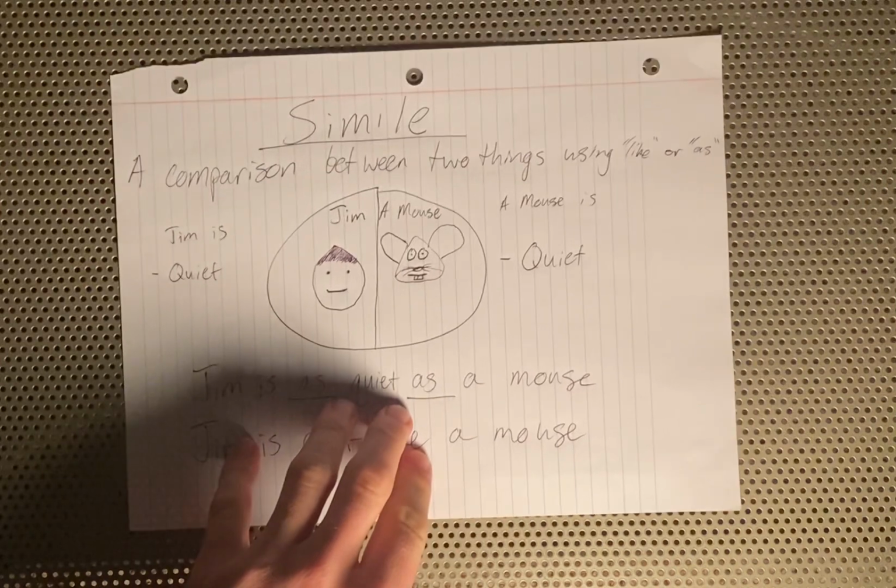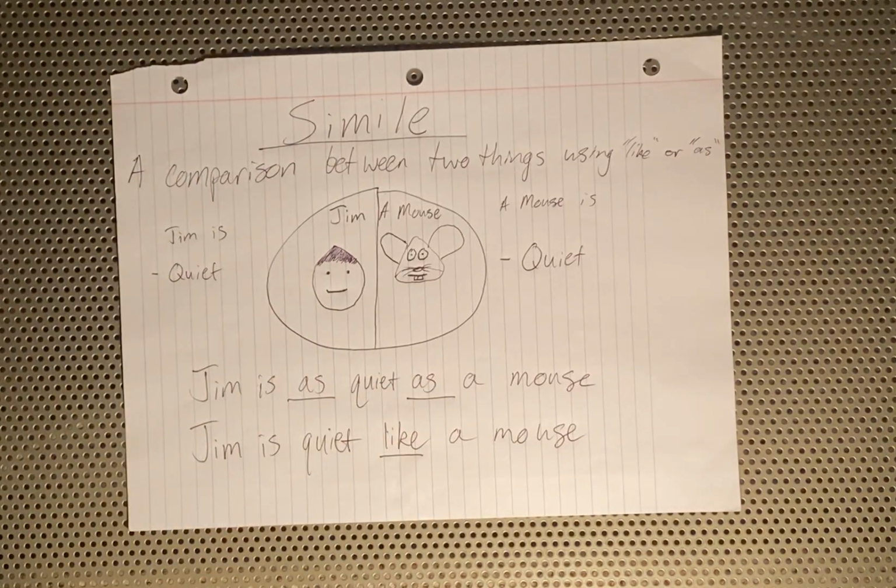So to start off with examples, we'll talk about similes. It's probably the most simple figure of speech, and all that it does is make a comparison between two things using the words like or as.